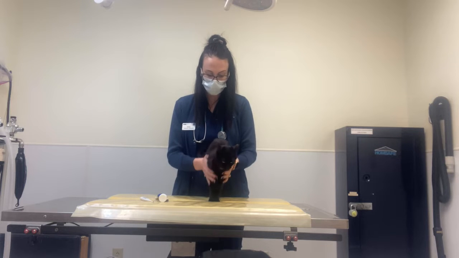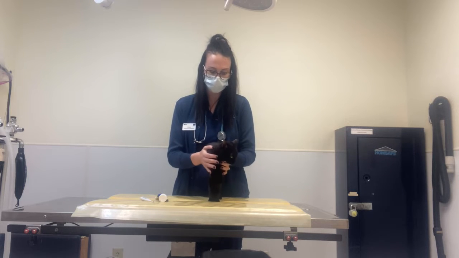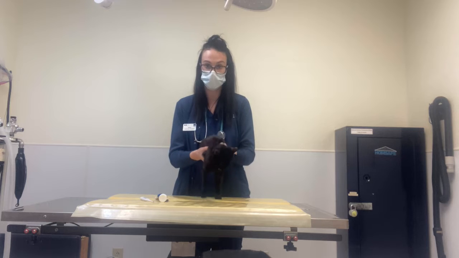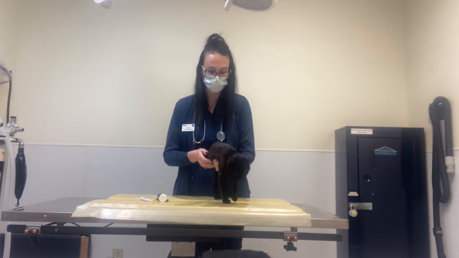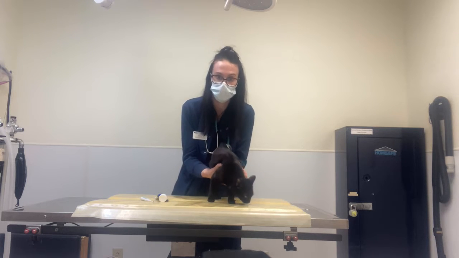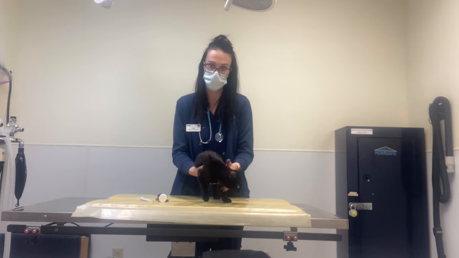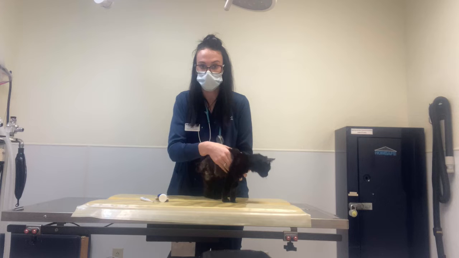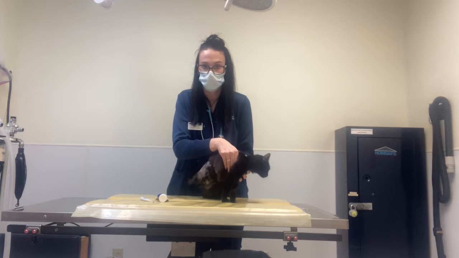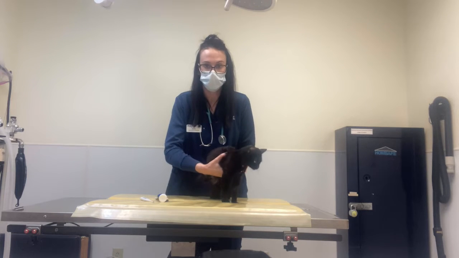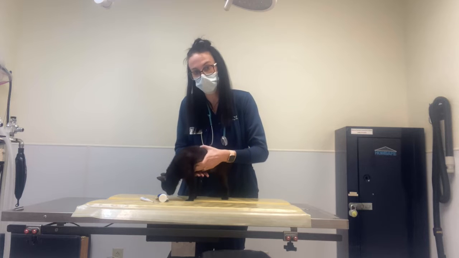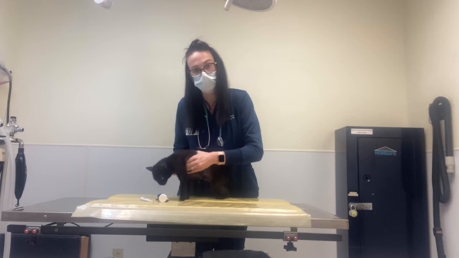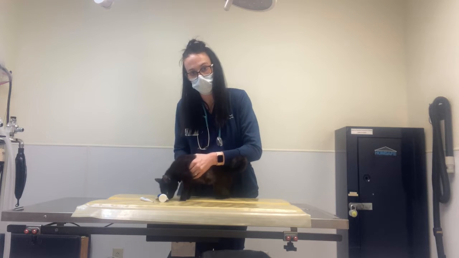For the heart, you want the patient standing, or even cats like to mush into a bread loaf, so even sternal. You want to start on the left side and listen, make sure the heart sounds okay, and then move over to the right side, right under their armpit, and listen to the heart that way.